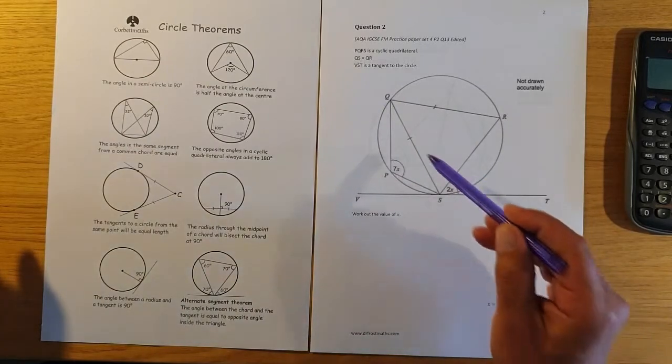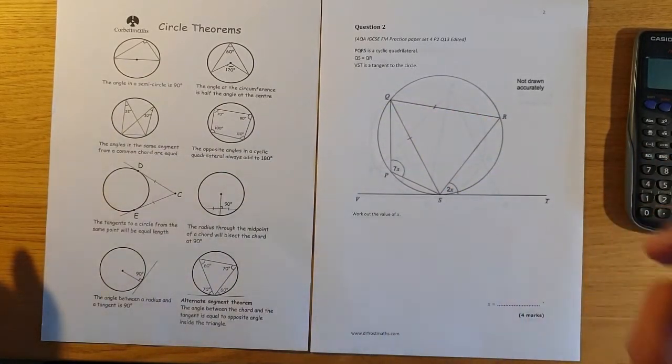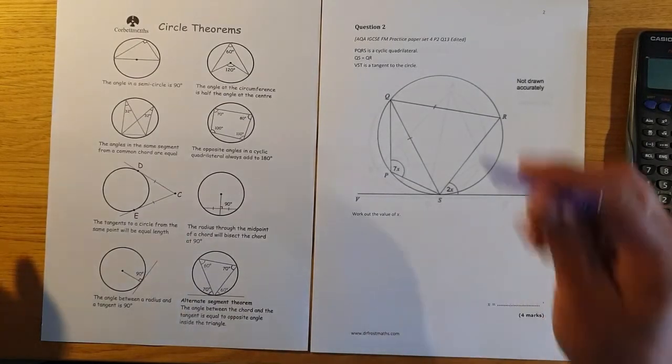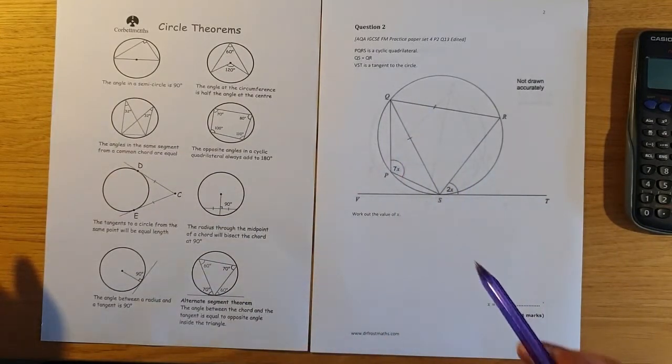QS equals QR. Oh, look, I've got an isosceles triangle. Right, I'm going to be using that as well. VST is a tangent.